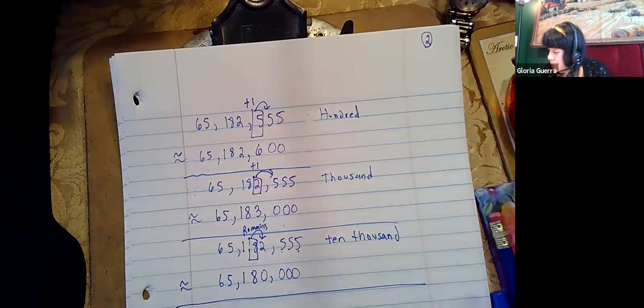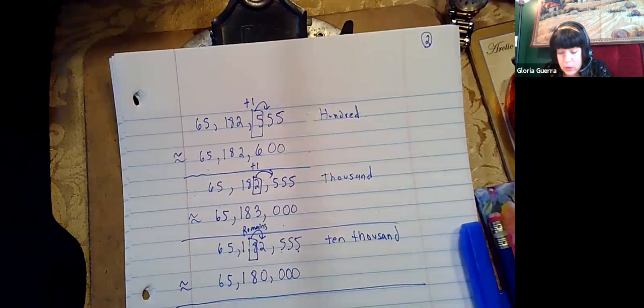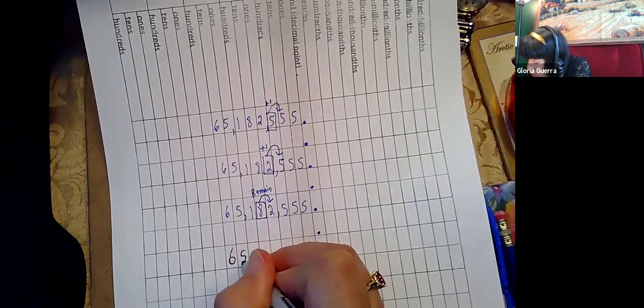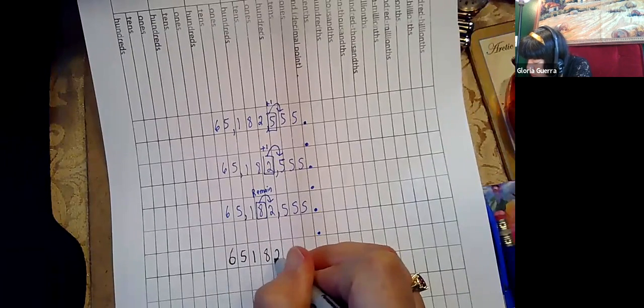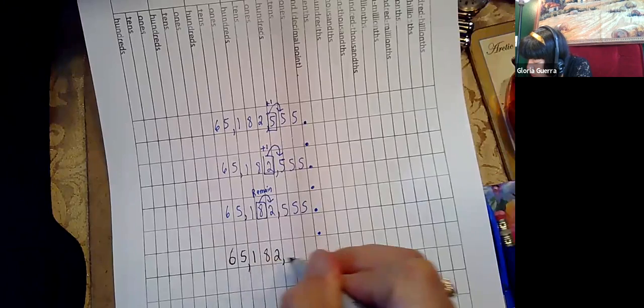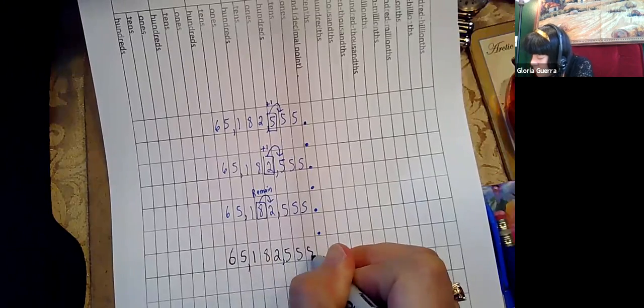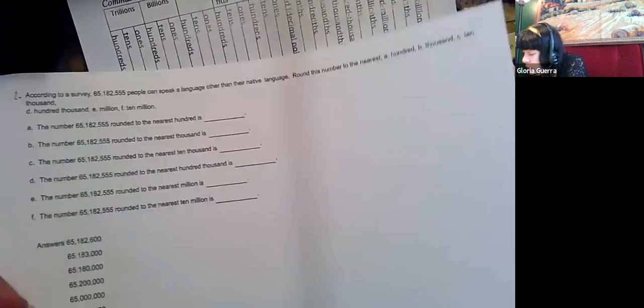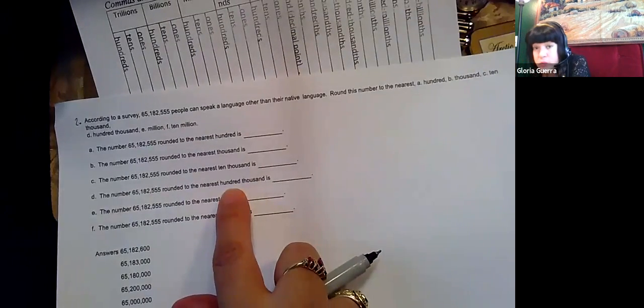Okay, and if I just change my ink a little bit, I'm going to write down that number again. Okay, so after the 10,000s, now we're rounding to the hundred thousands.